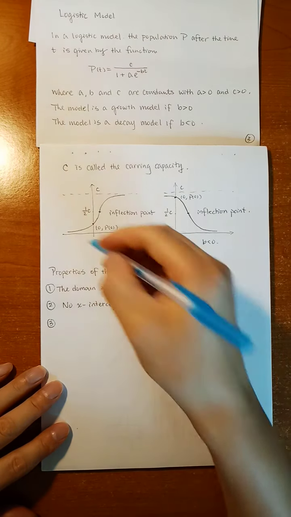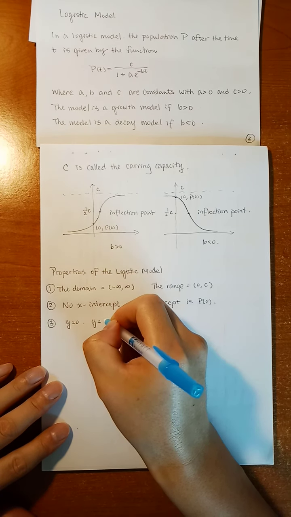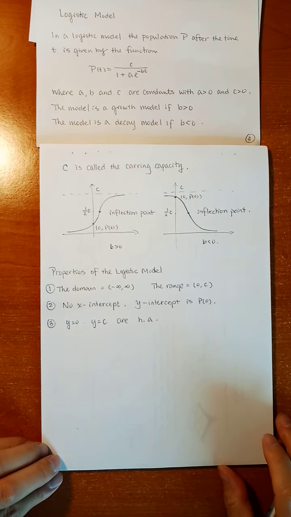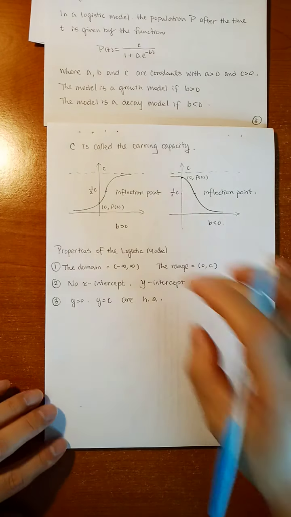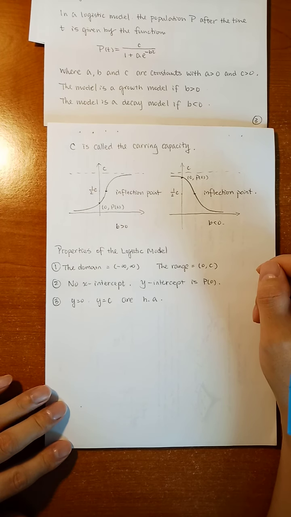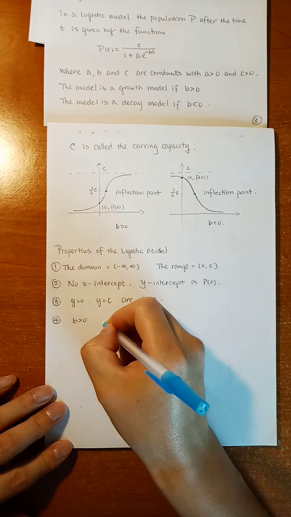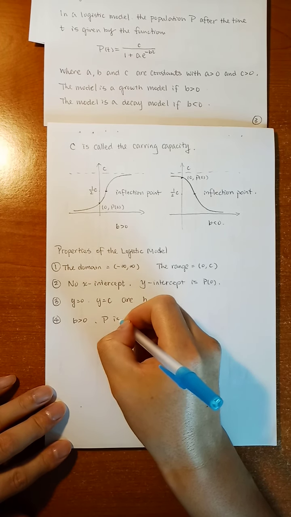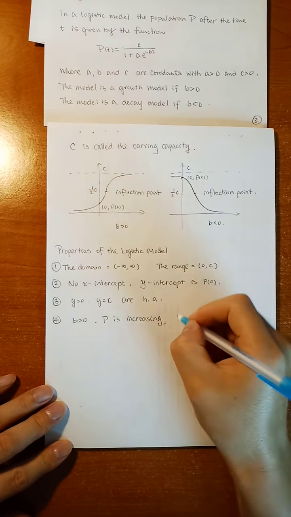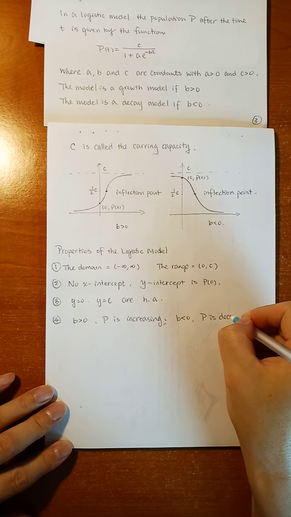Third, there are two horizontal asymptotes. Y equal to 0 and y equal to c are horizontal asymptotes. There are two horizontal asymptotes, 0 and c. Therefore, when b is greater than 0, p is increasing. When b is less than 0, p is decreasing.